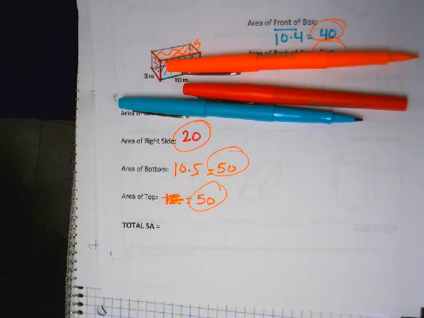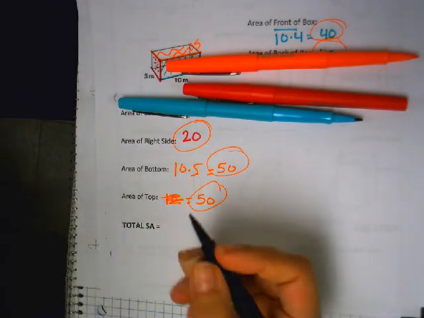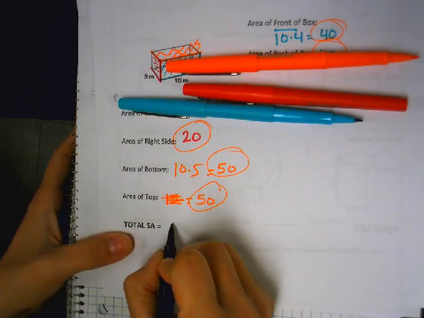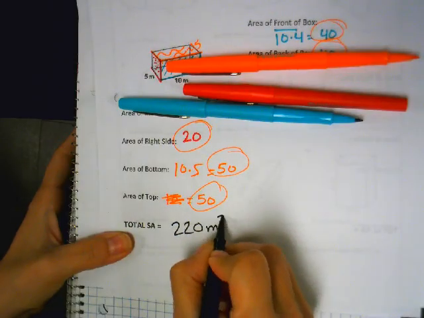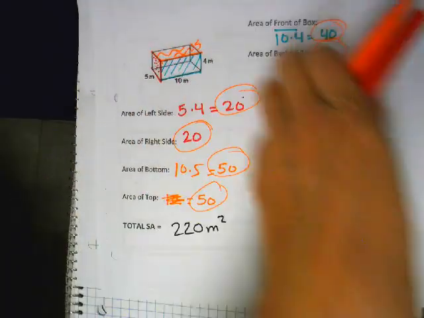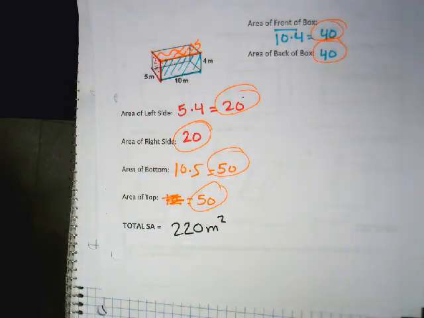How do you get 220? 220 meters squared. I stand corrected. You're right.